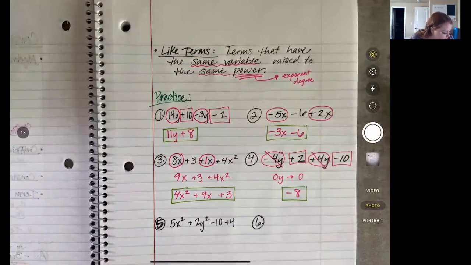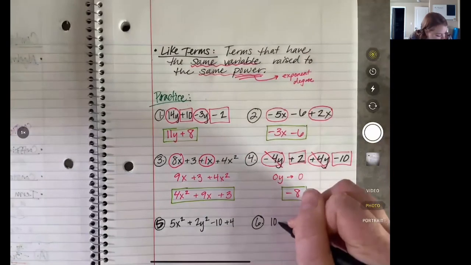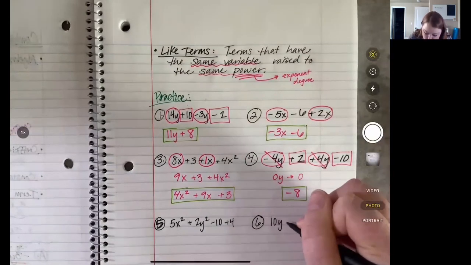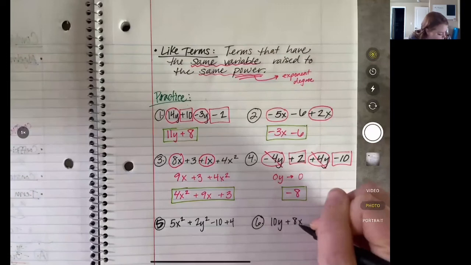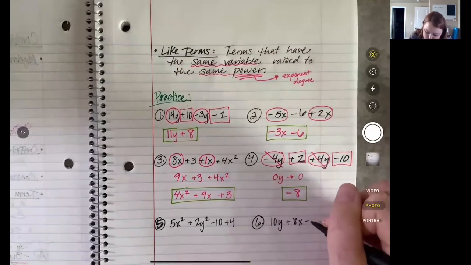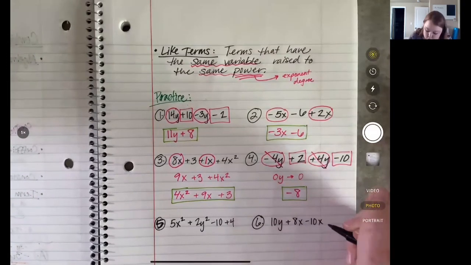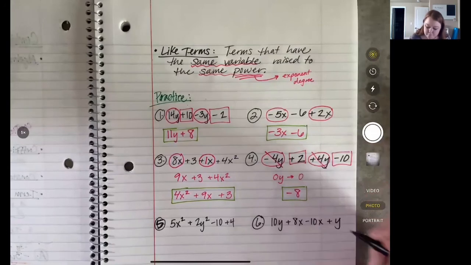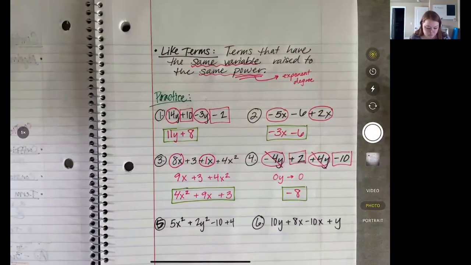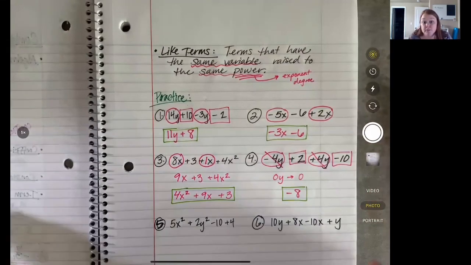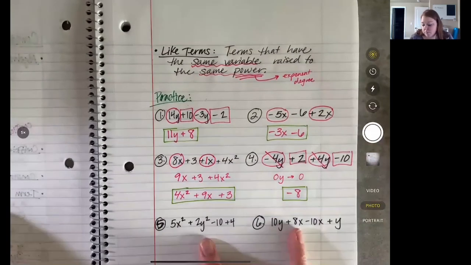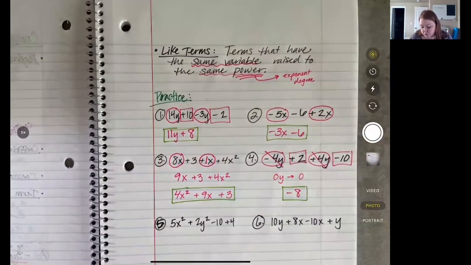Next up, 10y plus 8x minus 10x plus y. Okay, so those two problems, I want them done before you come to Zoom class.